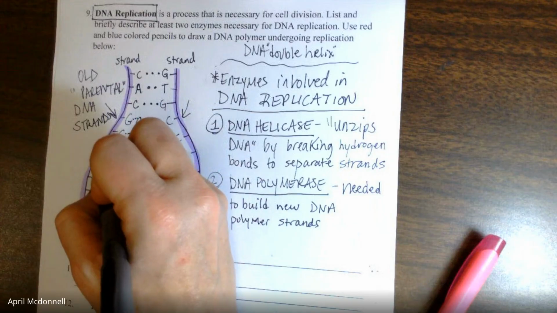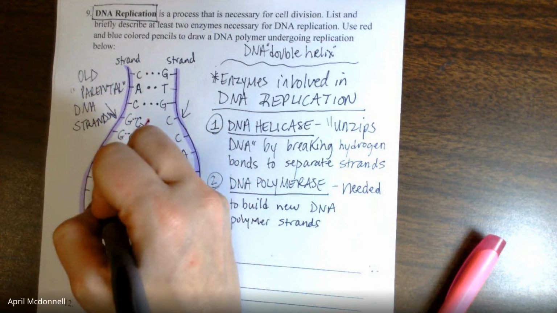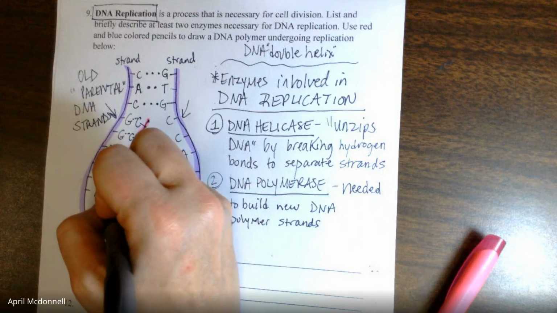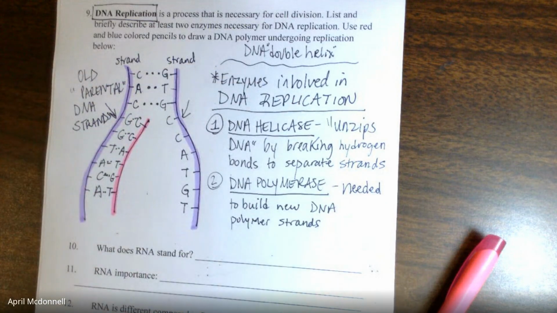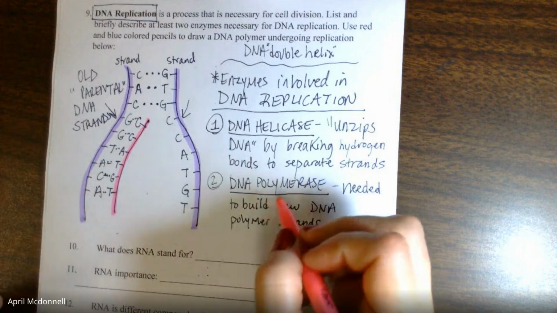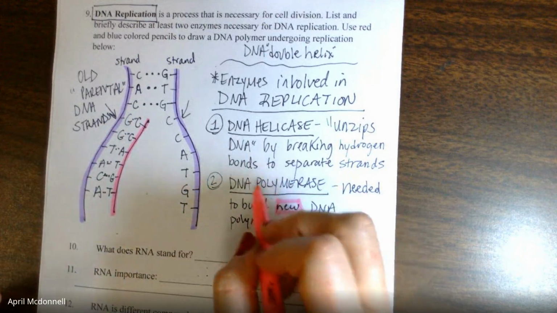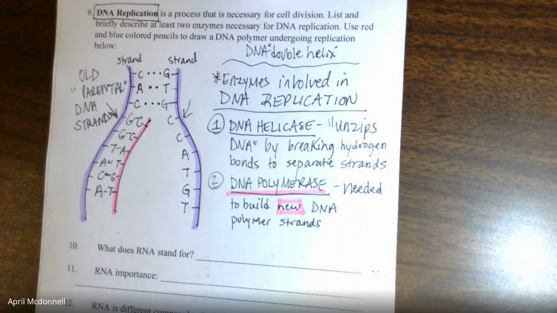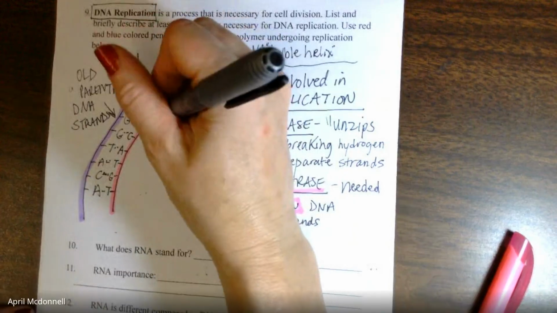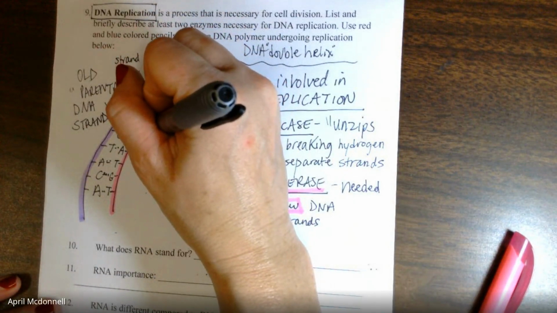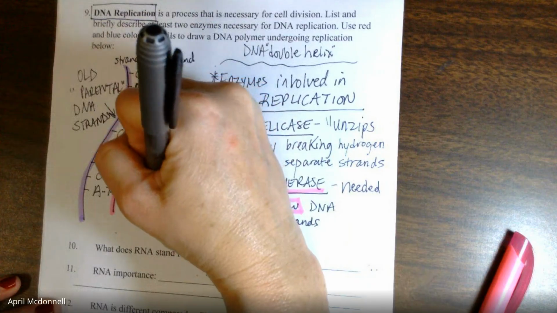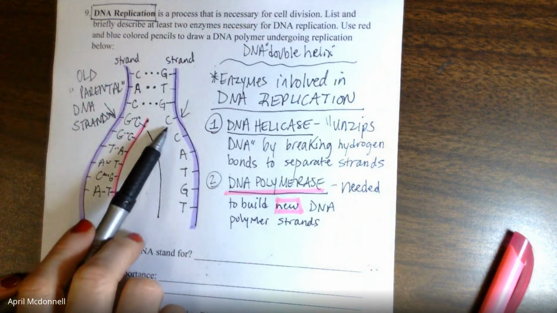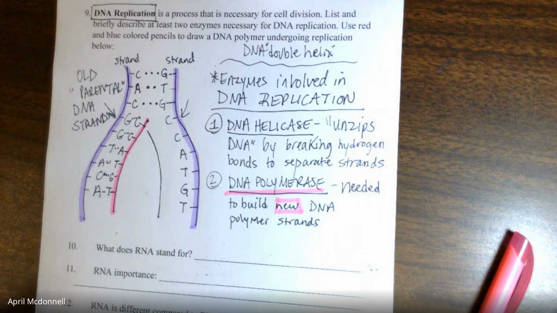I did it again. Can you guys go ahead and build the new strand that would occur on this side if we are using this old strand as the template strand in order to build the new strand?